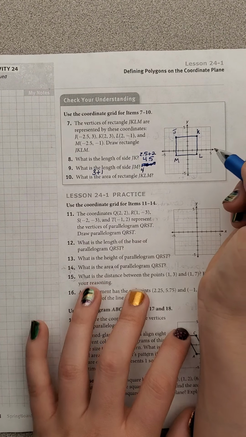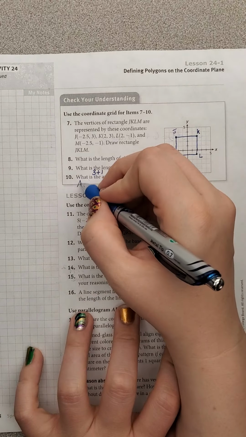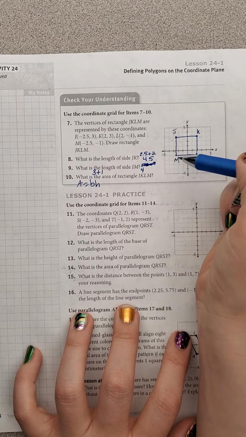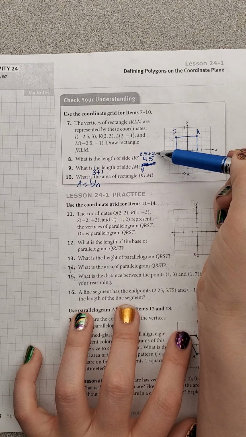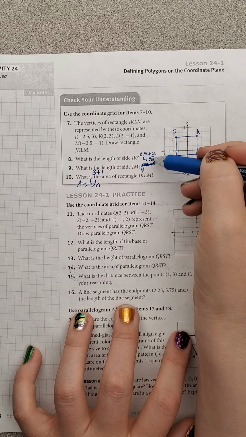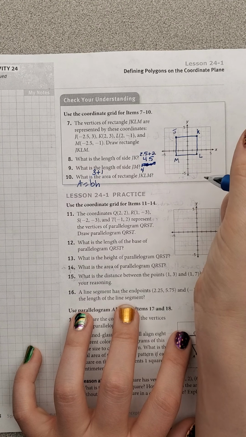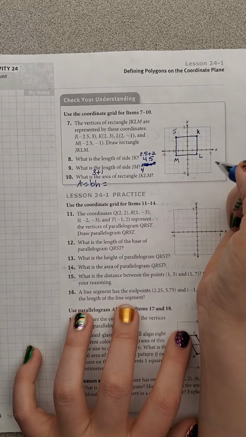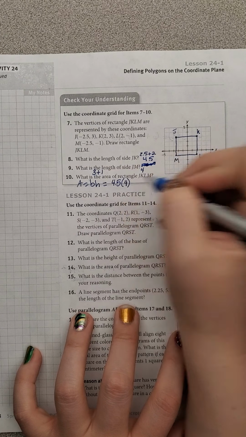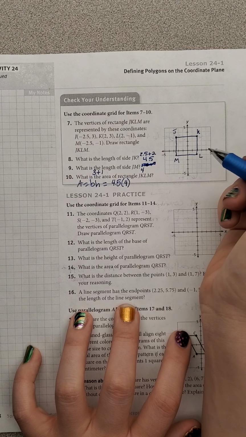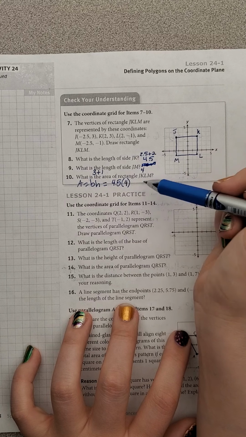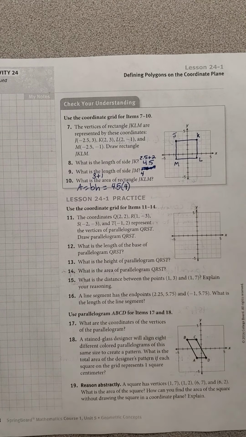So I want to know the area of the rectangle. Well, area equals base times height. We have our base, right, because we're going left and right, and then our height. So we're going to use these two answers to find our area. Does it matter the order that we write it in? Nope, because 2 times 3 is the same thing as 3 times 2, right? So you need to do 4.5 times 4 and get your final answer.